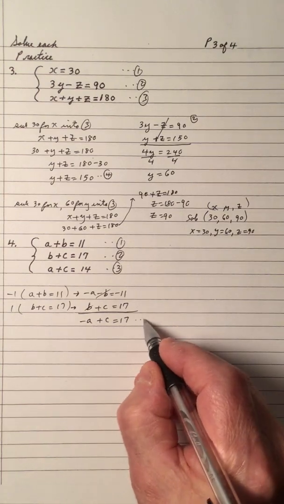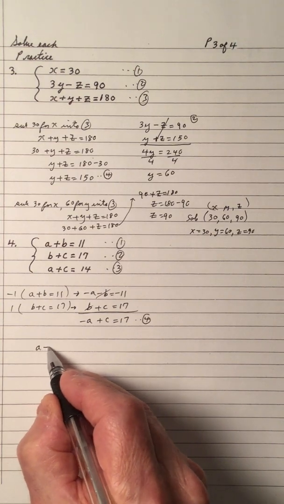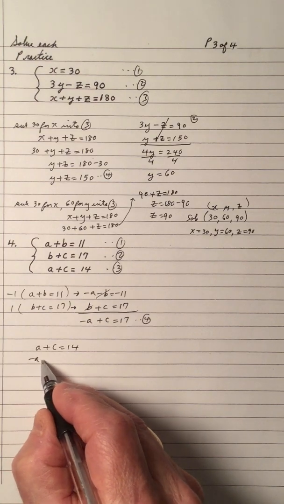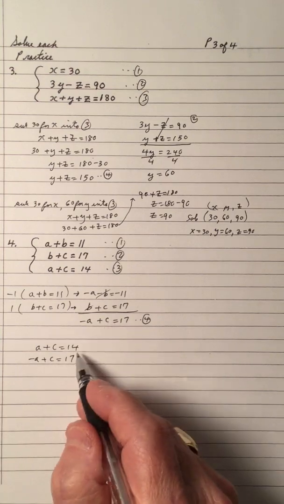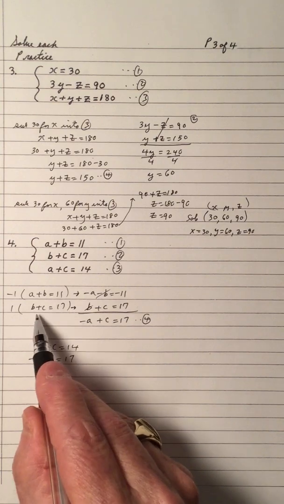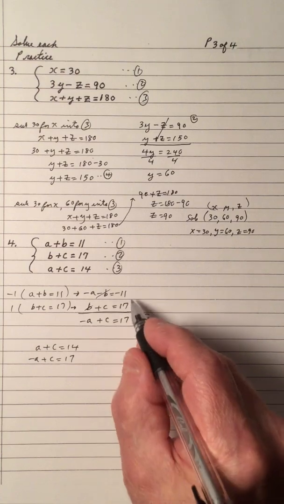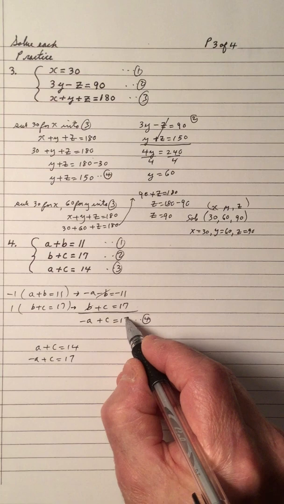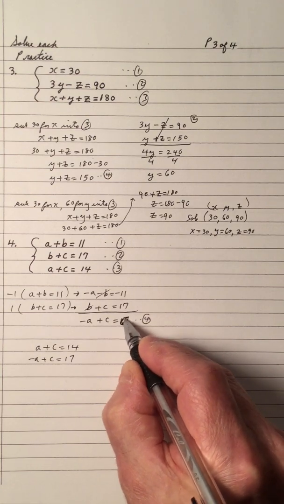Now I have a new equation called 4. But equation 3 got an A plus C is 14. Equation 4 got a negative A plus C is 17. And so we see if we made an error now. Got to be careful. Negative 11 and 17 is, again, see, that's part of my learning disability.